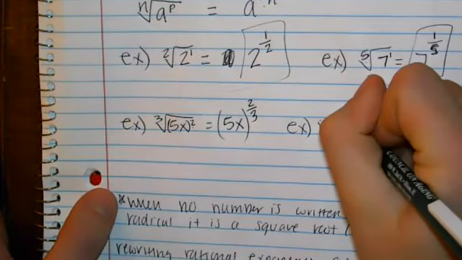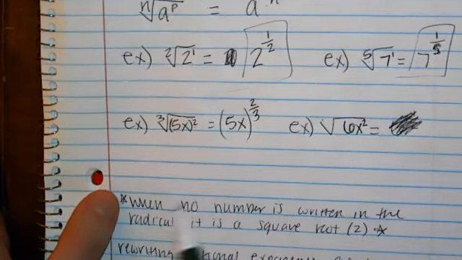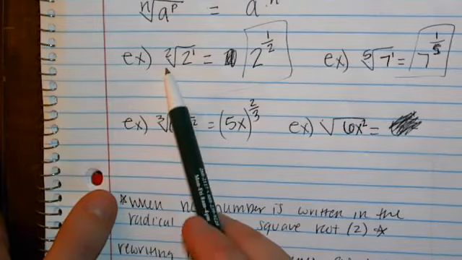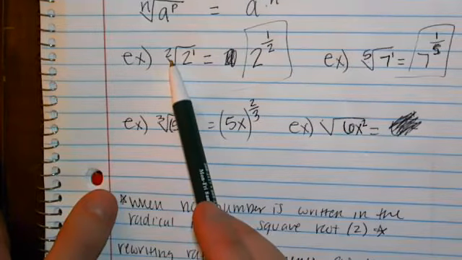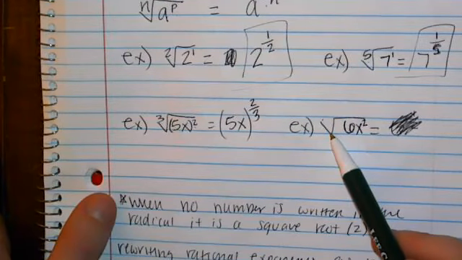Let me add in a little bit to this problem. Up above in this example, we actually wrote in 2 as the kind of root that it was. The typical root you see is a square root.